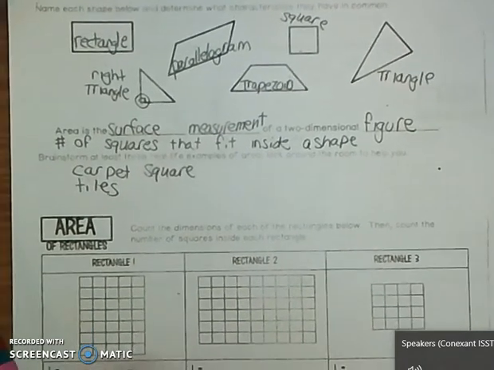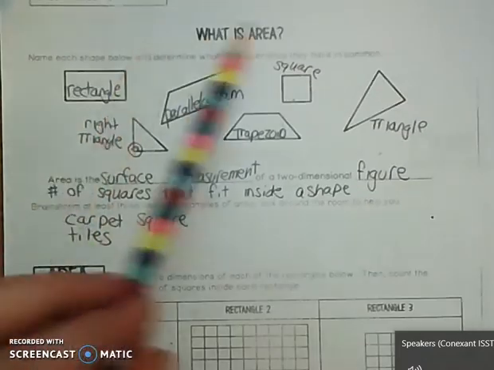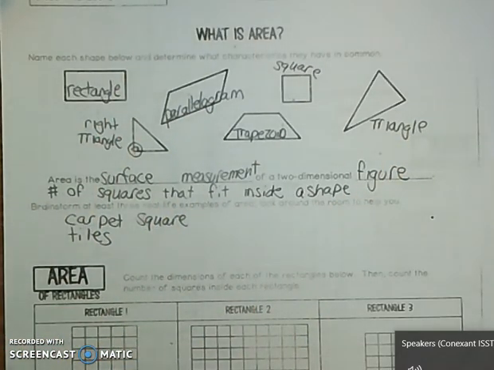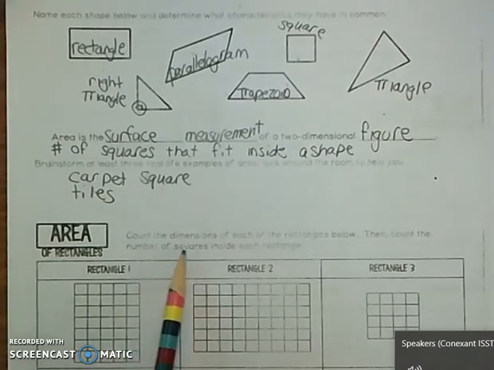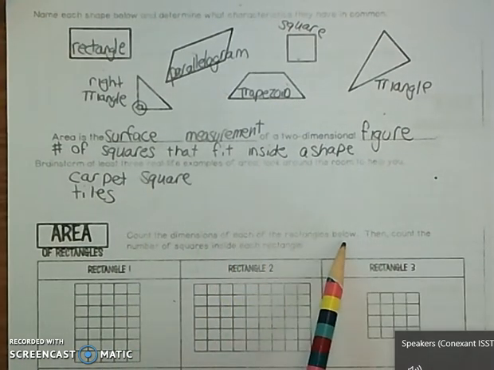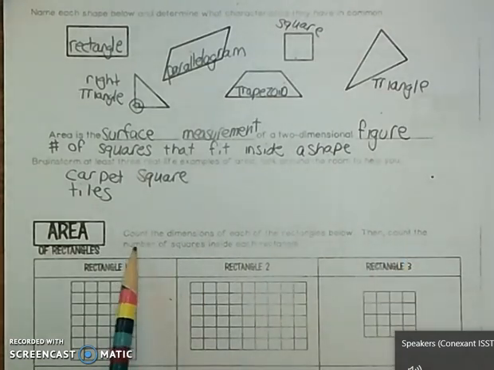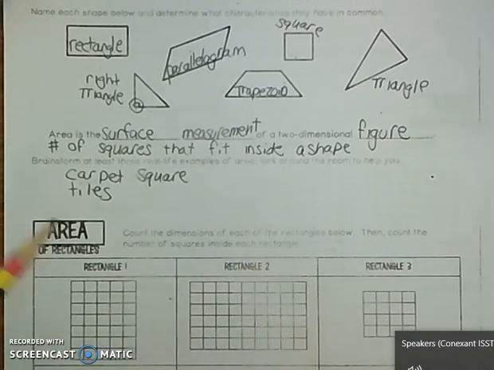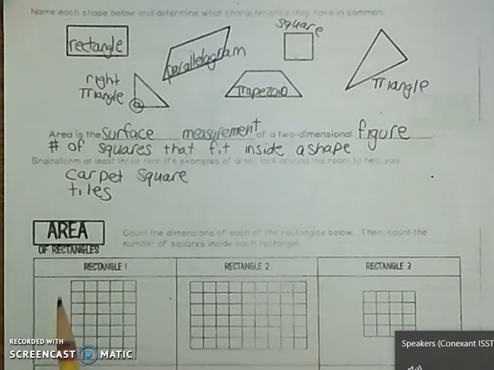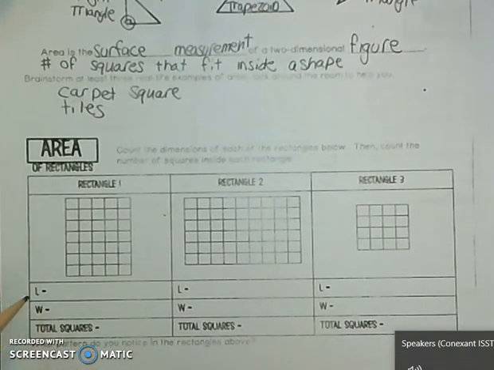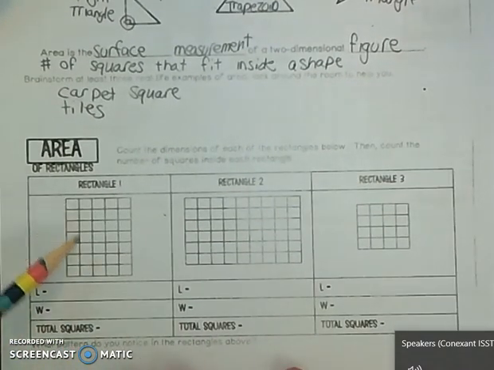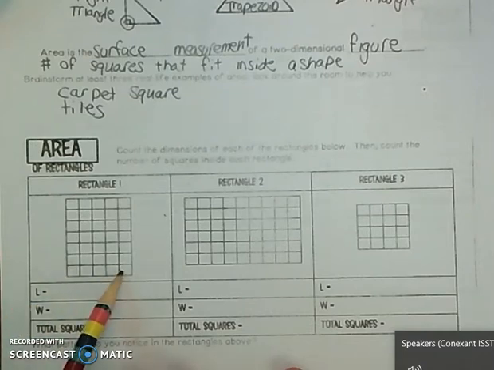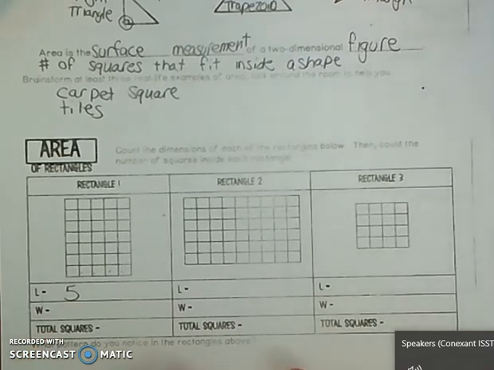So to find the area of rectangles, every shape sort of has a different way to find the area. Some are easier than others. So let's start with rectangles. It says count the dimensions of each of the rectangles below. Then count the number of squares inside each rectangle. All right, so rectangle 1, the length is right here, which is 1, 2, 3, 4, 5 squares long.